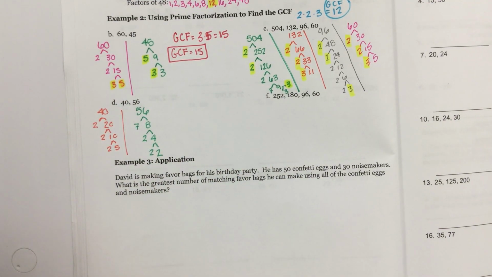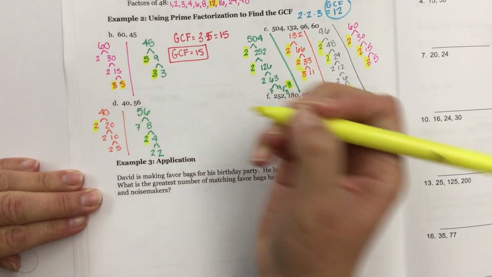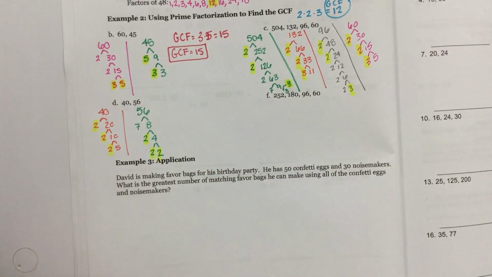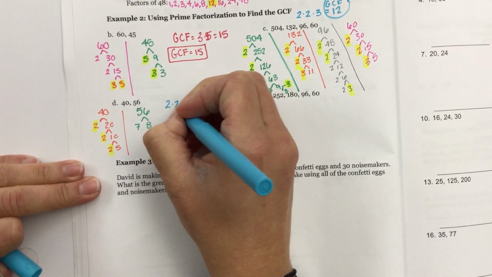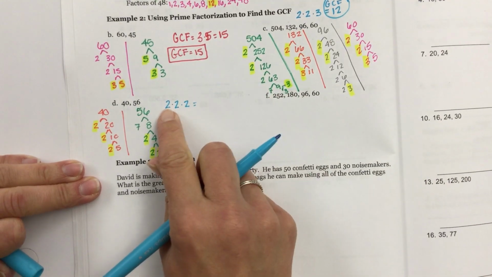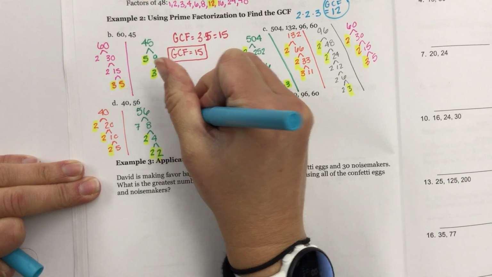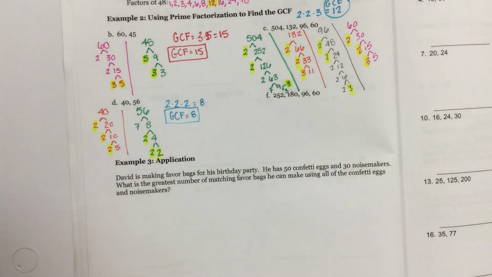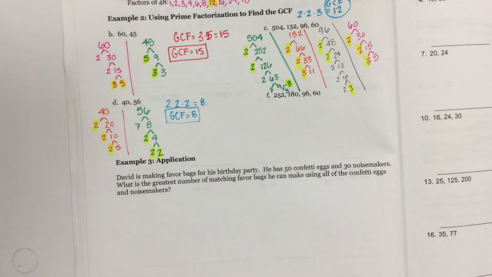So what do they have in common? Well, it looks like they have a 2, and a 2, and another 2. So they have 2 times 2 times 2, which would be 8. So the greatest common factor is 8. Which, if you think about it, 8 does go into 56, and 8 goes into 40. So looks like we're on track.